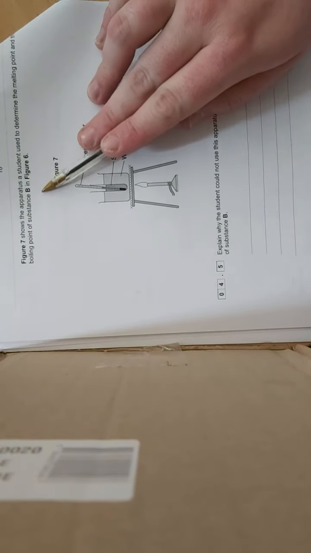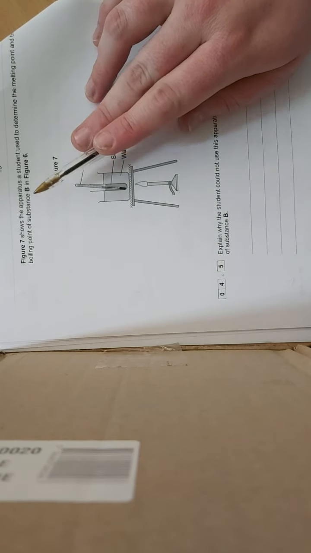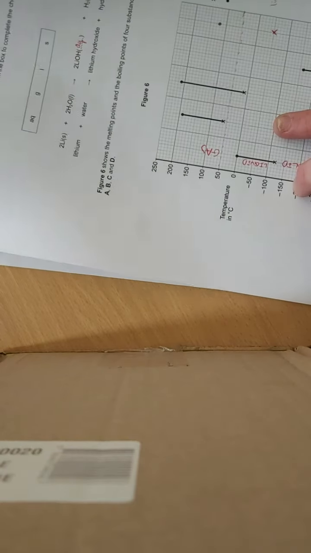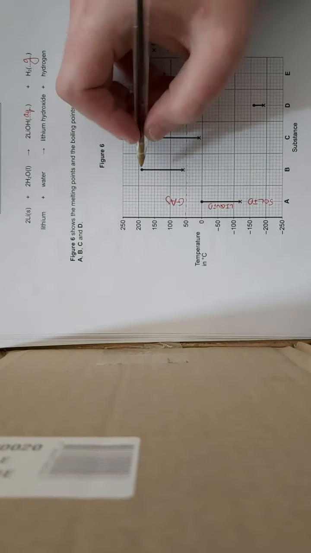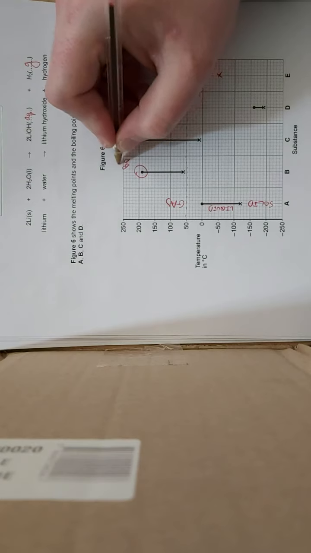So this is a bit of a weird one, but actually really logical when you think about it. So it says substance B, and the big clue there is that we're probably going to need to look at this data that we've got on substance B. So if you look at this, you can see we're being asked to talk about the boiling point of substance B, and the boiling point is up here. You can see the boiling point for this looks like it's about 190 degrees Celsius or so.